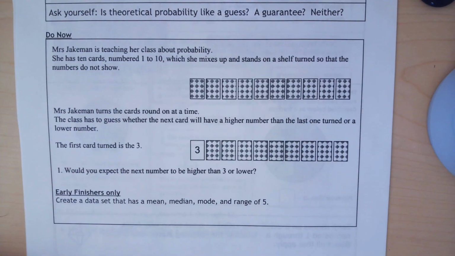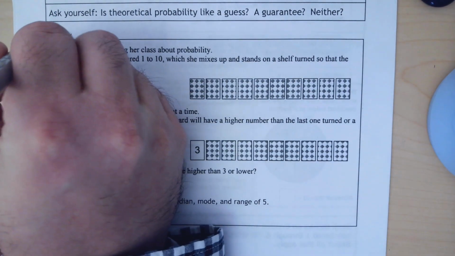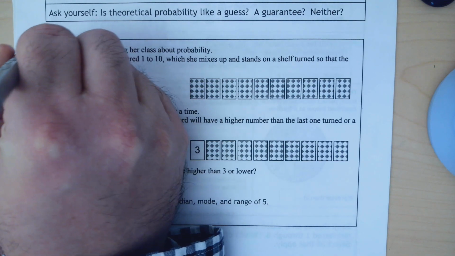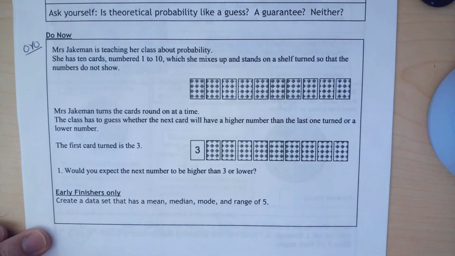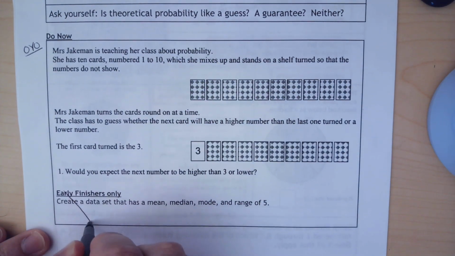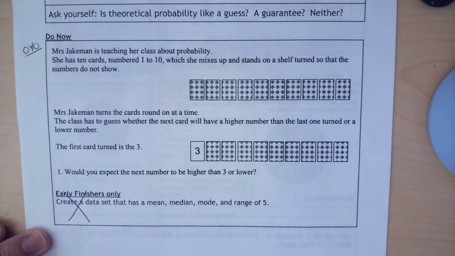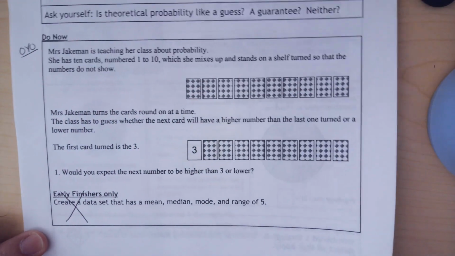The do now you're going to read and do by yourself. So I'm going to say that this is an on your own. The early finisher you don't need to do unless you are an early finisher, and then you can turn the page over and continue.